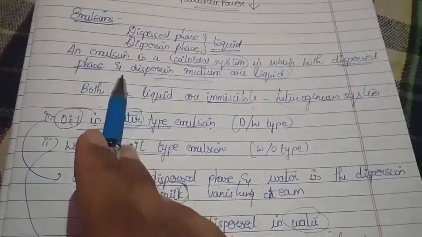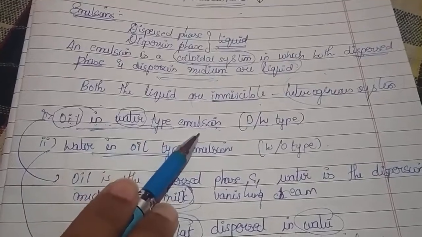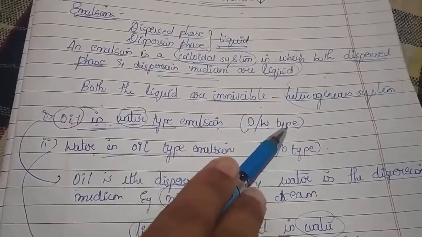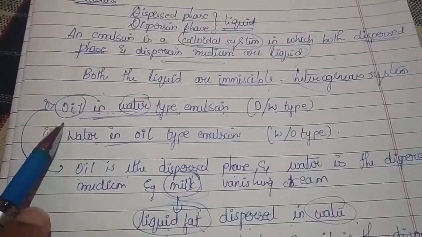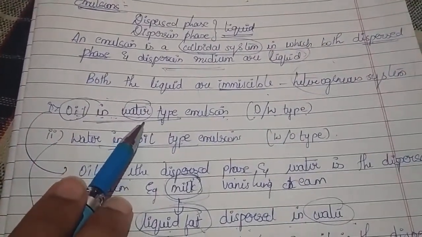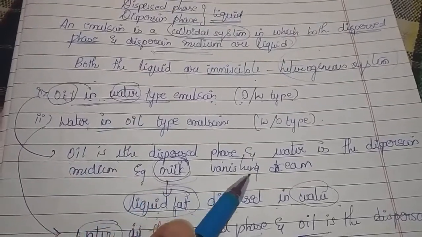So mainly the emulsions are classified into two types, that is oil in water type emulsion, or O/W type. What does it mean? In the first case, oil will be acting as the dispersed phase and water will be acting as the dispersion medium. Examples are milk and vanishing cream.